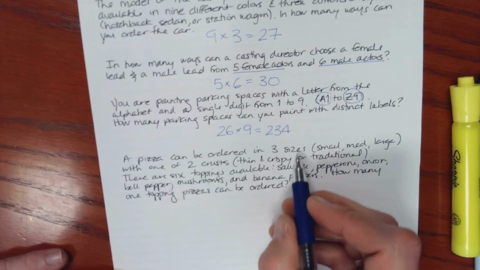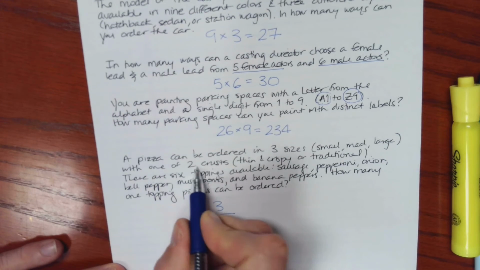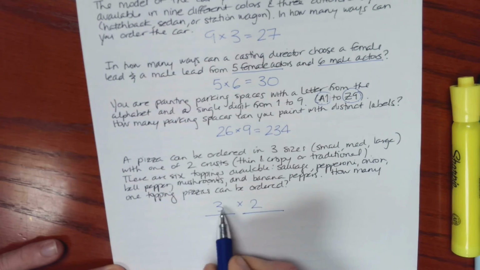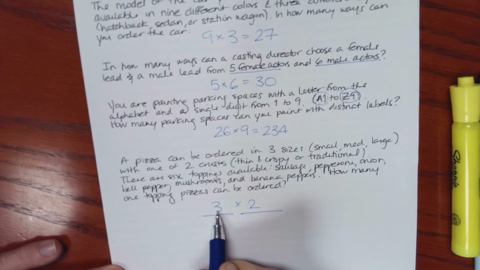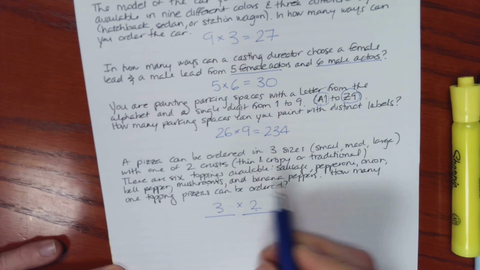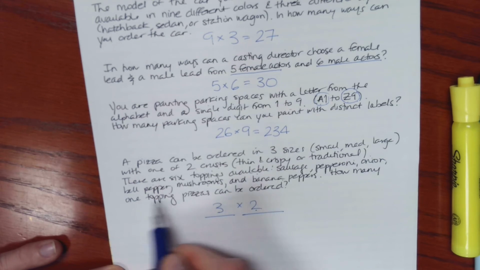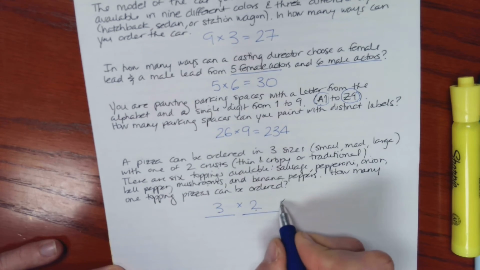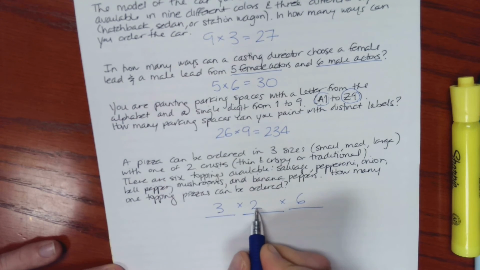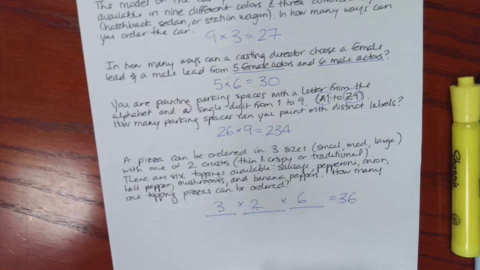So a pizza can be ordered in 3 sizes. So we have 3 different sizes. With one of 2 crusts, you can have thin and crispy or traditional. So far there were 3 options for the size, 2 options for the crust, and there are 6 toppings available. You've got sausage, pepperoni, onion, bell pepper, mushrooms, and banana peppers. How many 1-topping pizzas can be ordered? So we're just going to choose one of these 6 toppings. So we have 3 times 2, which is 6, times 6. There would be 36 1-topping pizzas available.